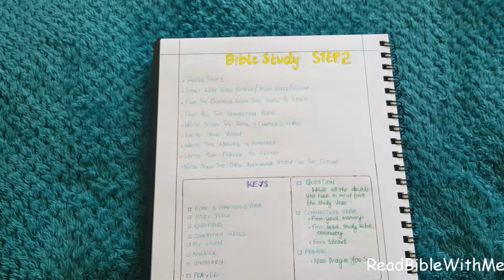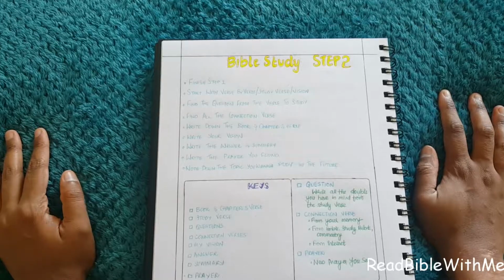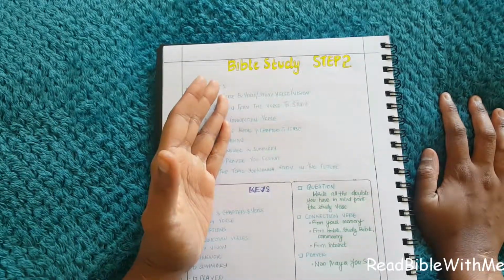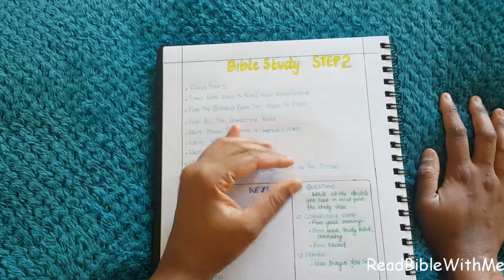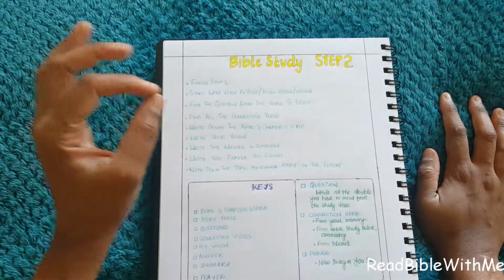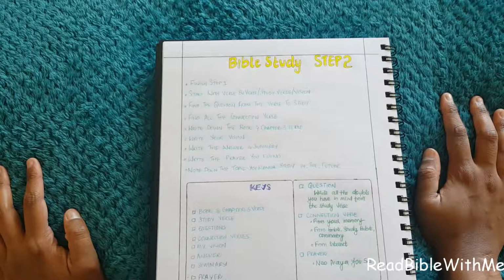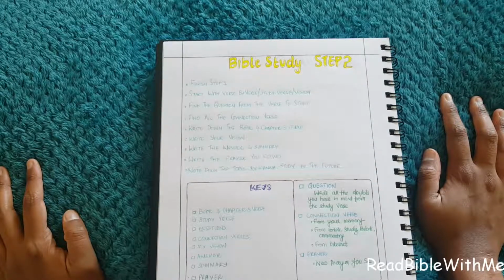Now, if you want to study something more, please note it down. In step 2, you can study any Bible verse: your favorite verse, a verse you have noted down, or verse by verse from the chapter. So you need to decide whichever you want to study.